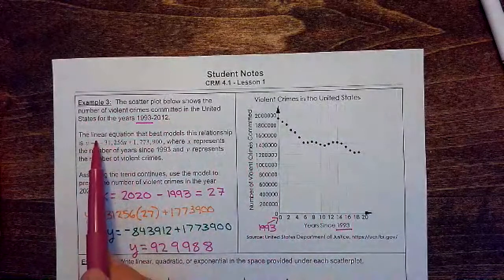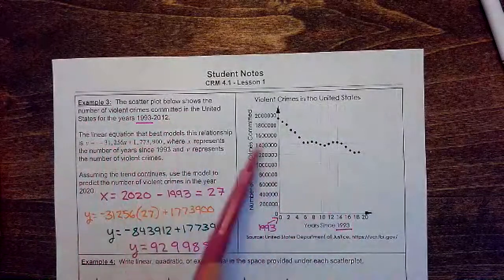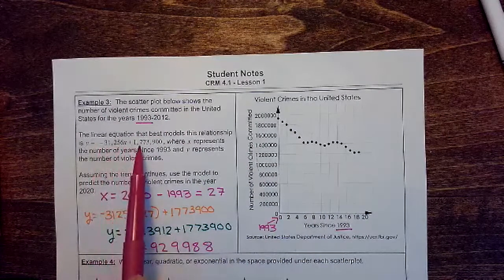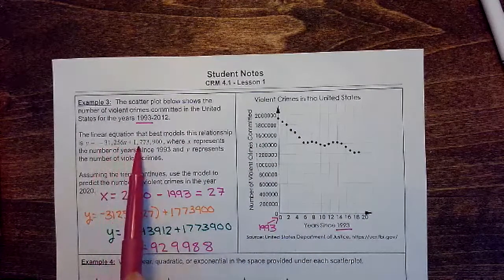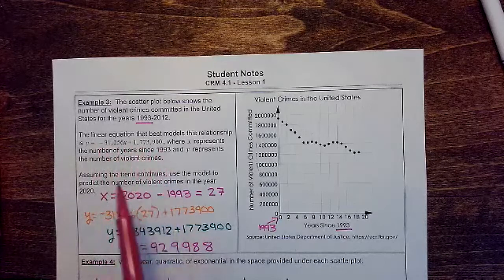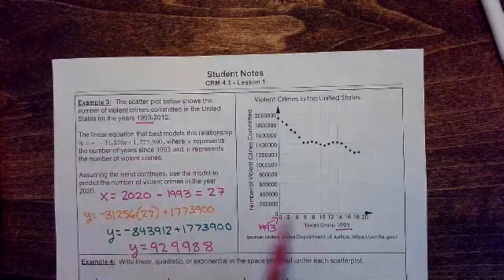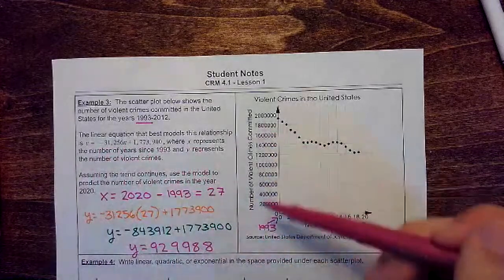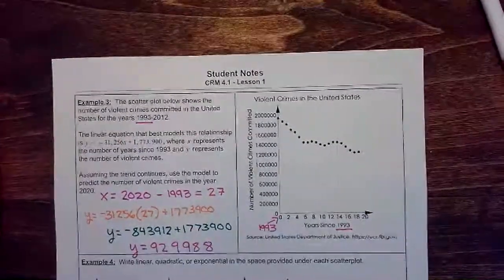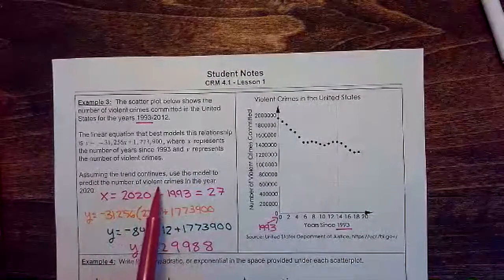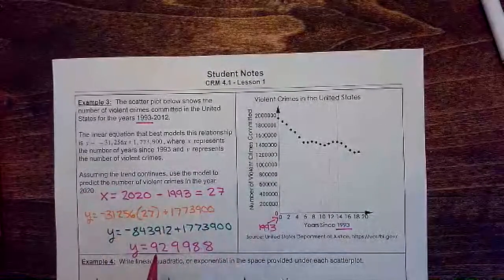So it says that there's a linear equation that represents this. It's negative 31,256x plus 1,773,900. We're dealing with some big numbers. X is a number of years since 93, and Y represents violent crimes here. I don't know why this is so blurry. Sorry, guys. Assuming the trend continues, use a model to predict the number of violent crimes in the year 2020.